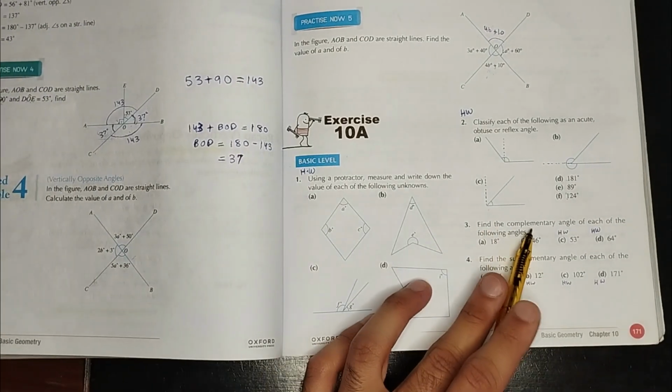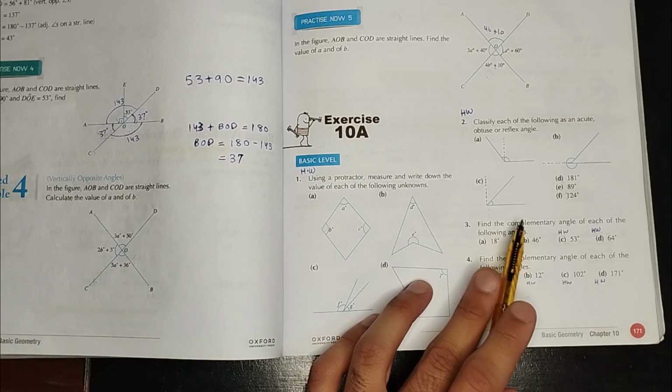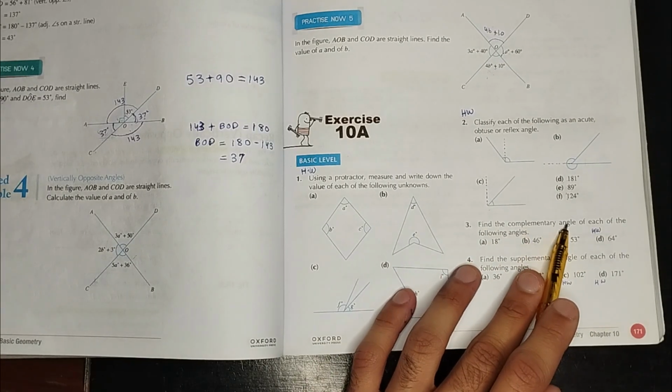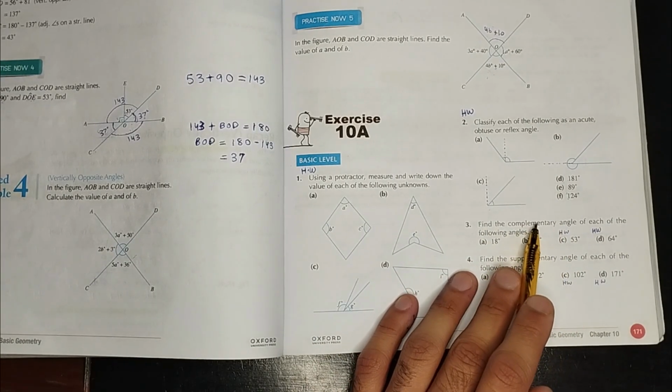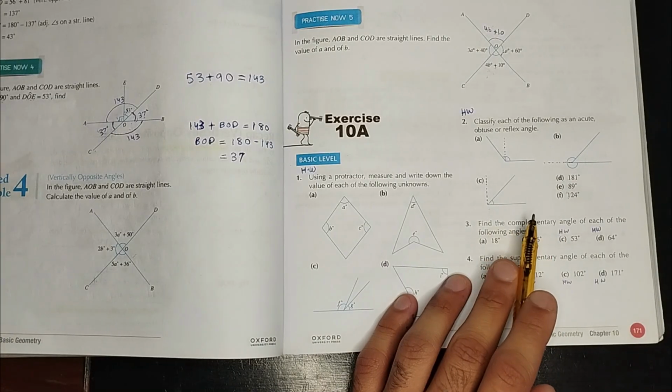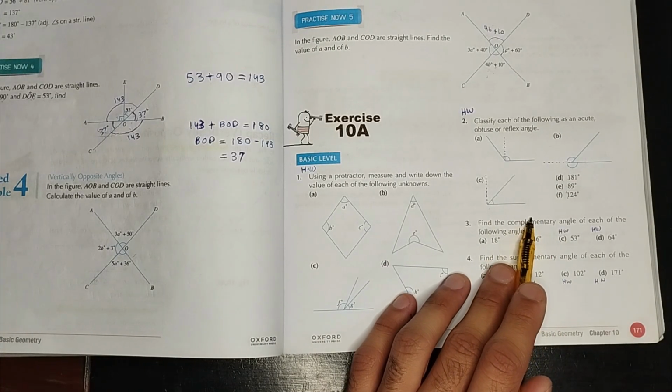Okay, it says that we have what? Complementary angles. And what does complementary angle mean? Complementary angle means the sum of them is going to be 90. Okay, the sum of them is going to be 90.